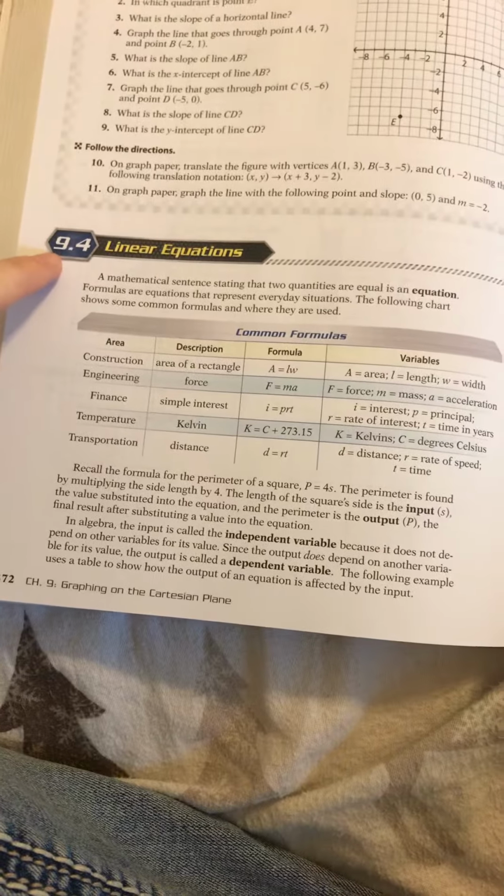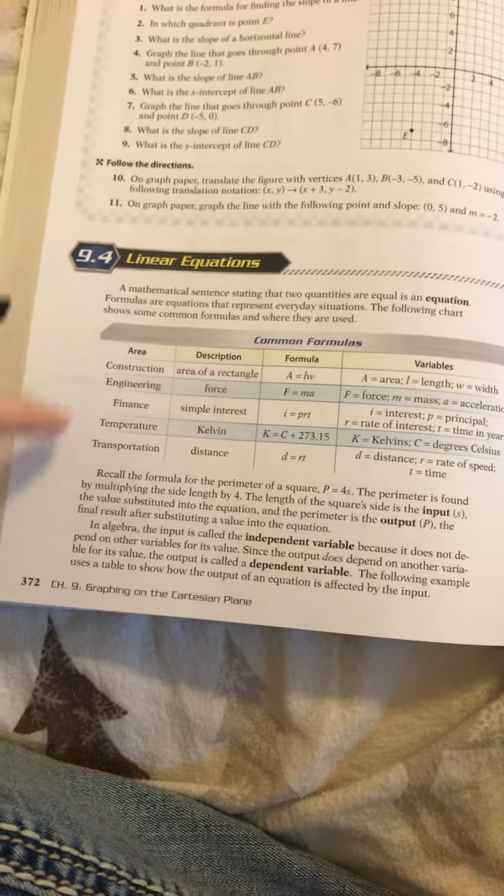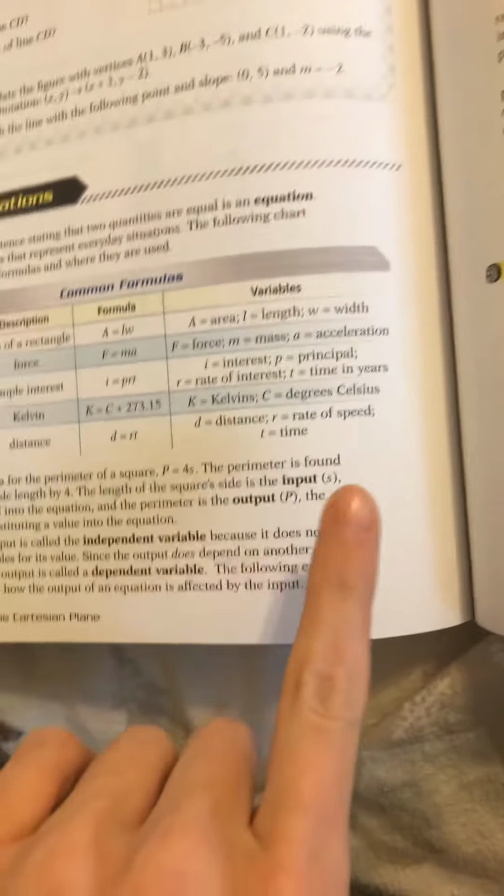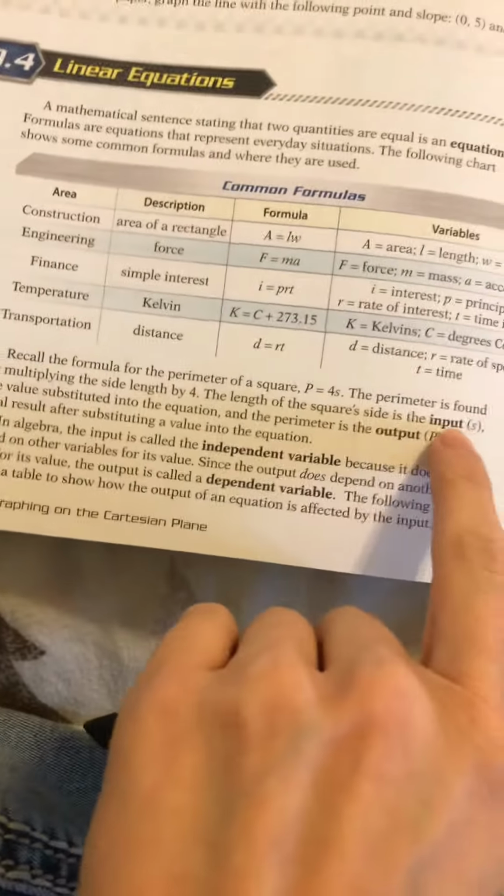Today's lesson is 9.4 Linear Equations on page 372. So before we get started, let's look through some vocab. We have the word input.